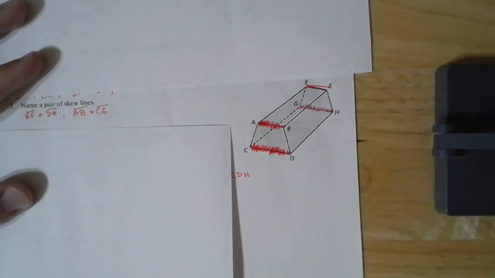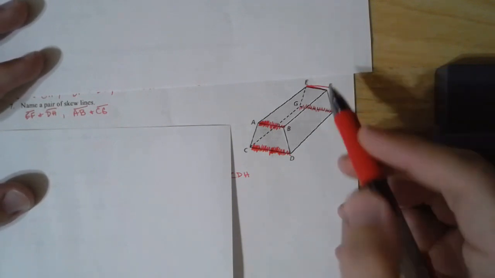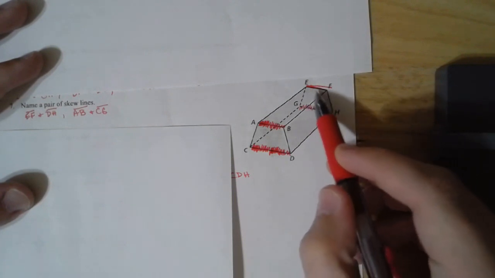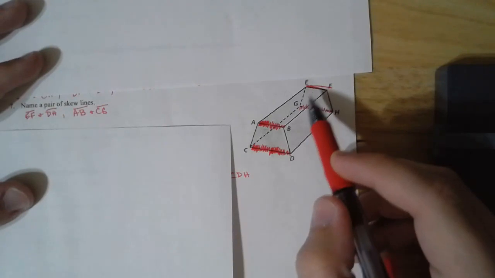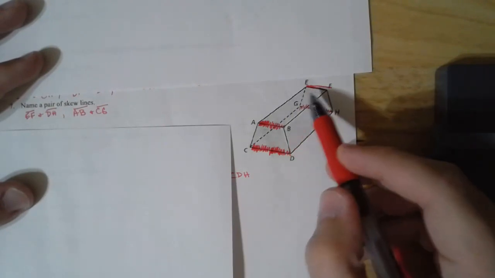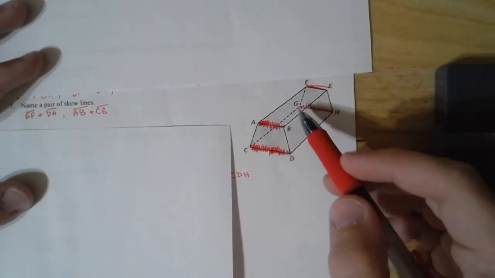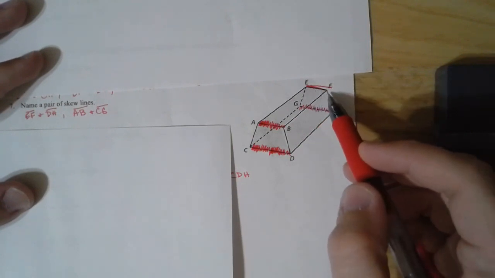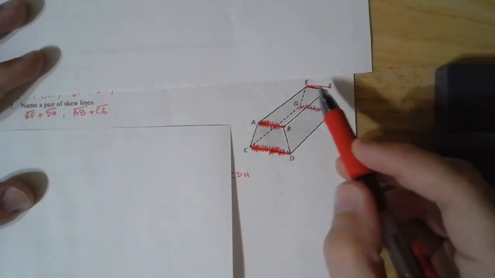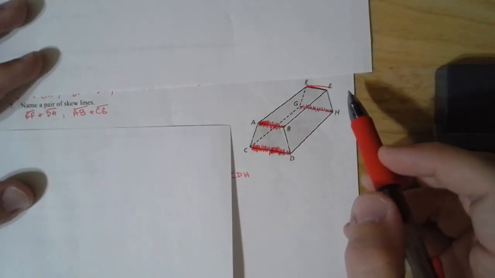Next up, we cross off any lines that are coplanar with EF. Another way to think of this is EF is a part of both this trapezoid, this base right here, and also this top edge, this side, and this top face, excuse me. So any lines that are connected to the faces that EF is connected to are coplanar with it.